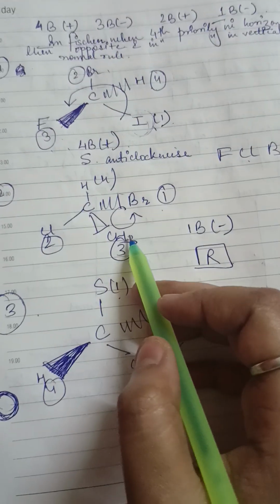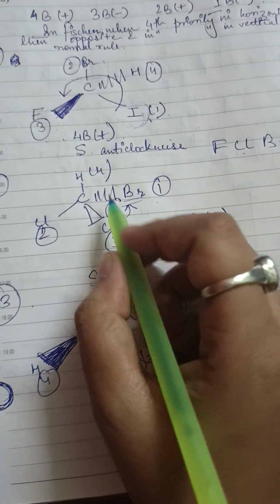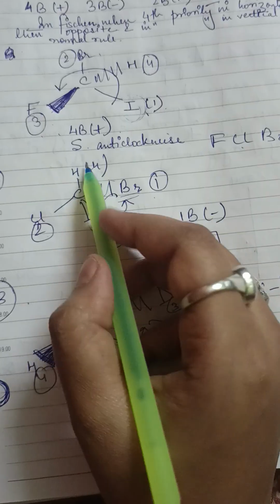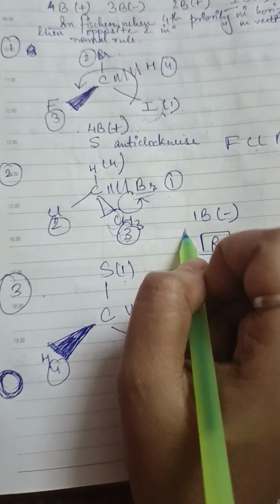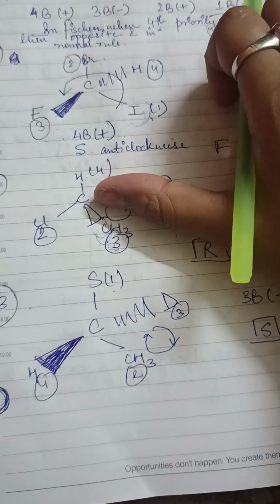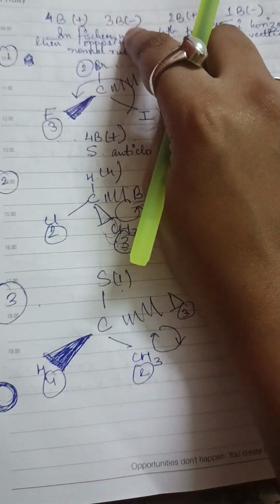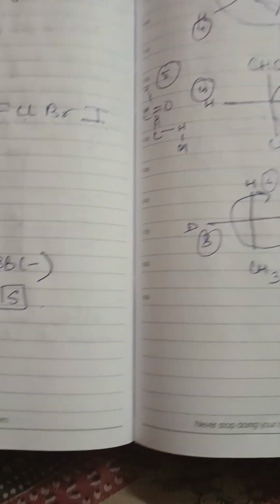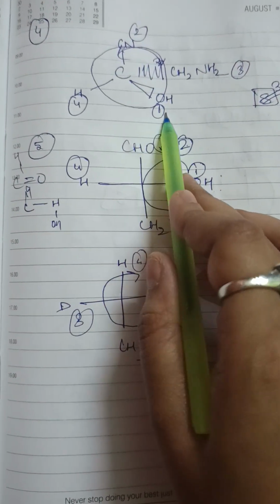Now over here we have similarly 1, 2, 3, 4. Br is the highest atomic number, Cl is 17, carbon is 6, so 3, and the hydrogen is 4. So always consider the first one over here. So 1b minus, the first is at the back, hide it, 2, 3, 4 going this way, so it will be S, but it is minus, so opposite of here, so R. Similarly this one you can check, similarly I have done. If you don't understand it clearly, you can comment. I will explain it once more in a single video. This one also I have done similarly.